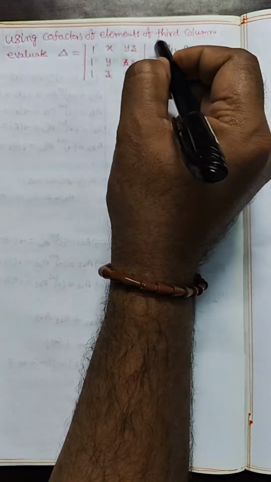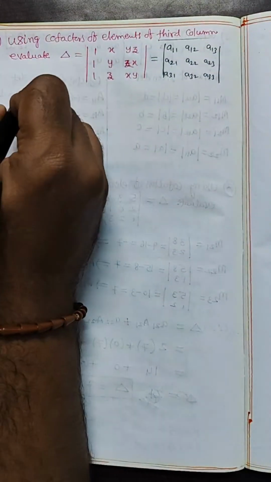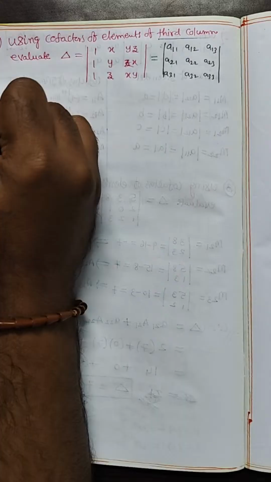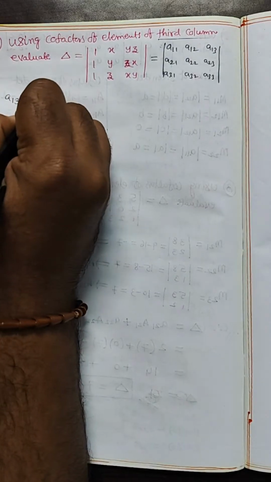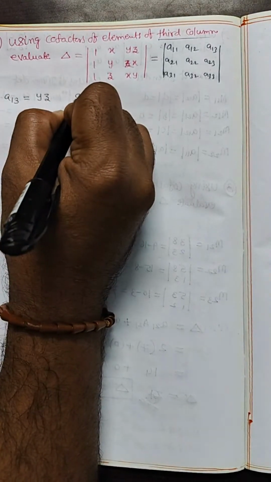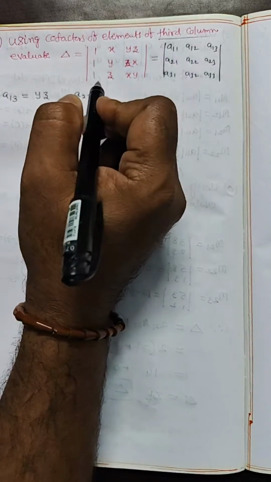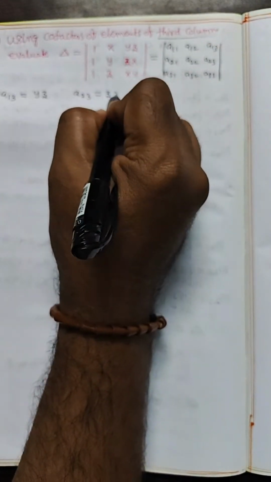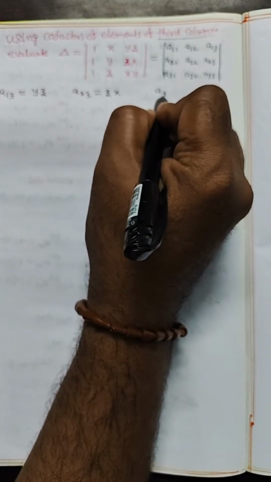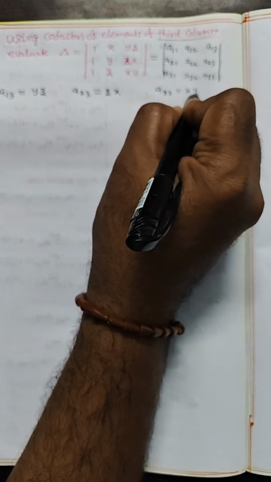In this, they mentioned the third column. What are the third column elements? A13 is equal to YZ. A23 is equal to ZX. A33 is equal to XY.